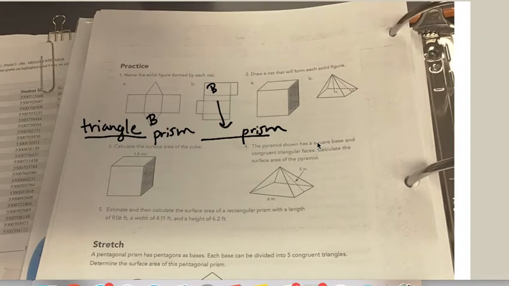Now for A and B, you're going to be drawing the nets like you see in number 1, A and B. So 2A and B are the solid figures. Now you're going to create the nets. What would it look like if you took all the faces apart and laid them flat? So I know A is pretty easy, but let's look at B. Well, I know the base of it is a square.